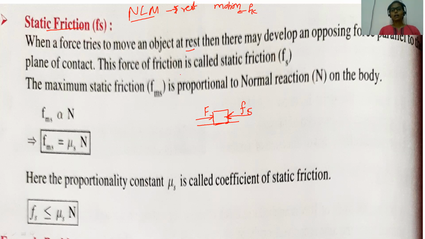Right, children? The body is not moving. When a body is in rest position, this word is important. Even though the force is trying to change the object's position, the opposing force is acting. Both are self-adjusting. The static friction is also called self-adjusting friction. Right, children? This is what we call static friction. That is represented with the symbol Fs. The maximum static friction is proportional to the normal reaction on the body.